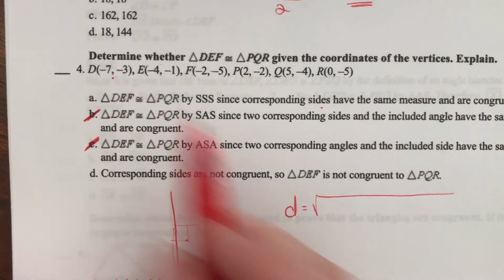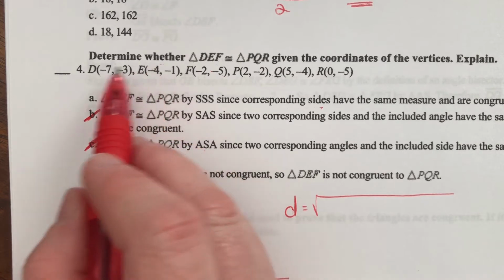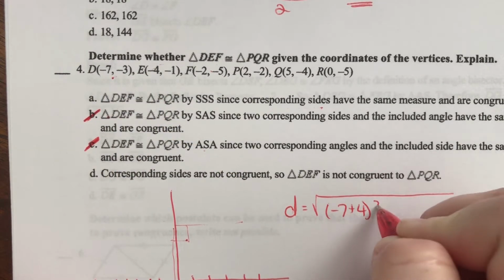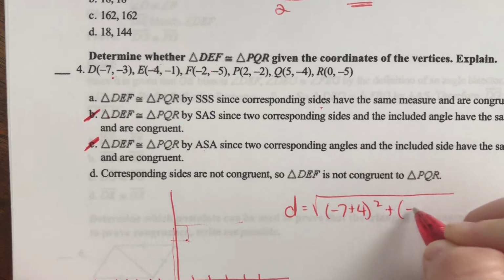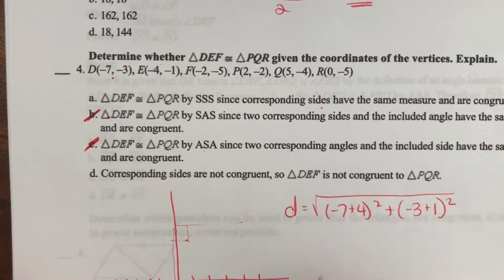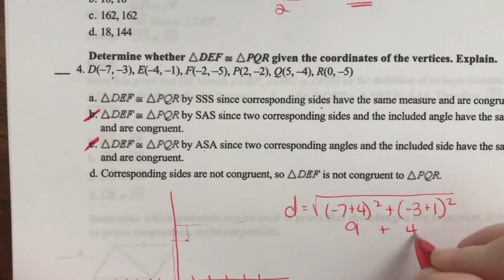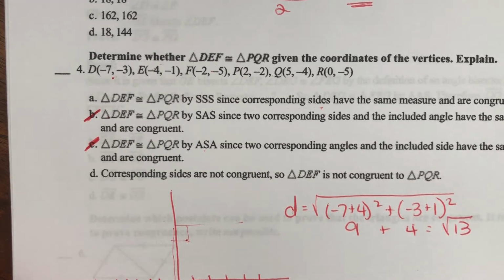So first length I'm going to find is DE. DE, -7, -4, -7 minus -4, -3 minus -1. -7 plus 4 is -3, -3 squared is 9, plus 4 squared, square root of 13.